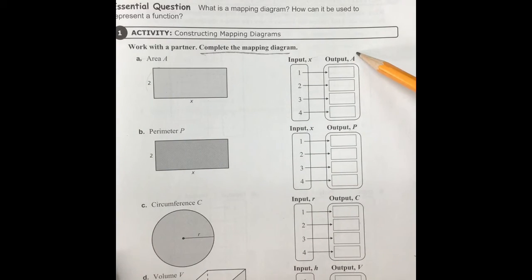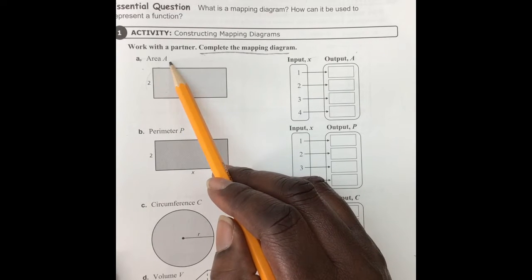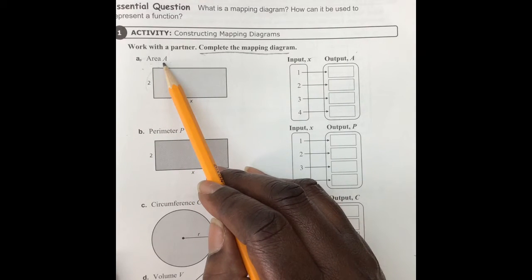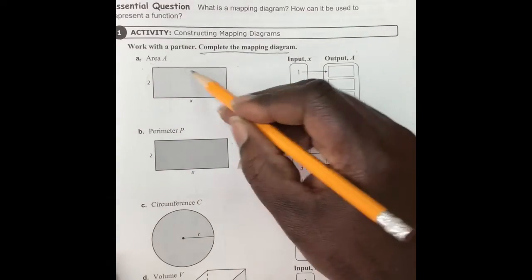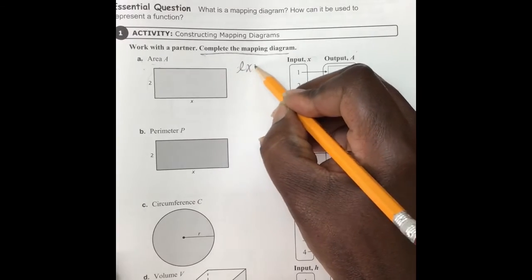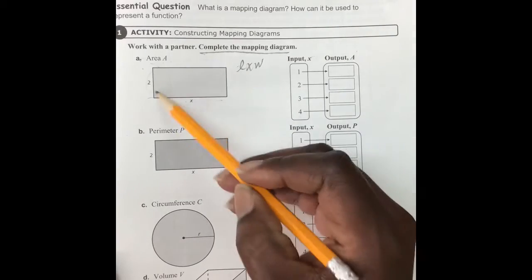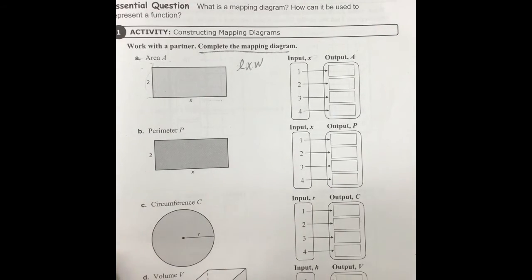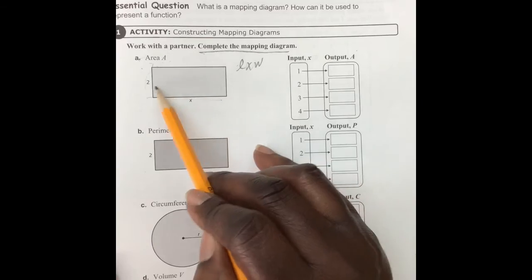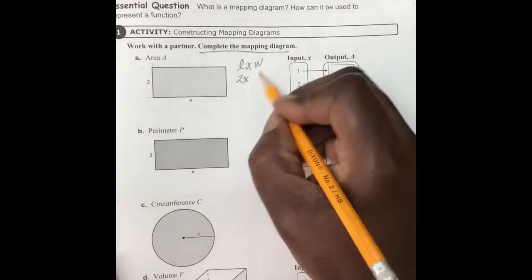Okay, notice we have area A. So when we speak of area, we know that the formula for calculating area for a rectangle is length times the width. Here we have the length, here we have the width. Now it doesn't matter the order that they're in. So therefore, in order to calculate the area for this shape, it would be 2x, or 2 times x, and that would give us the area.